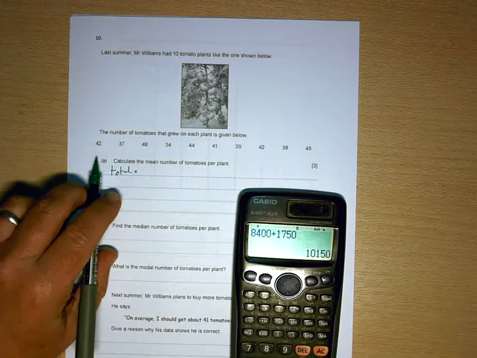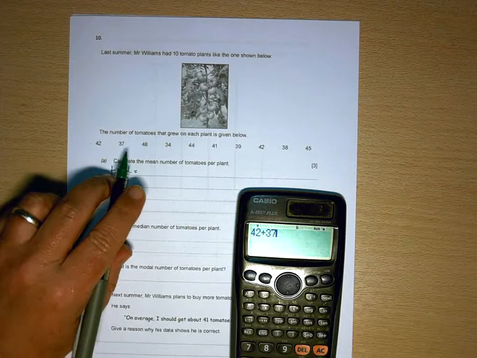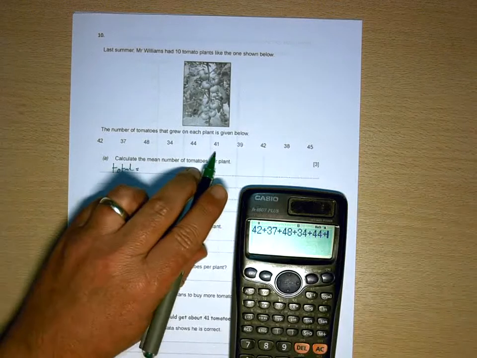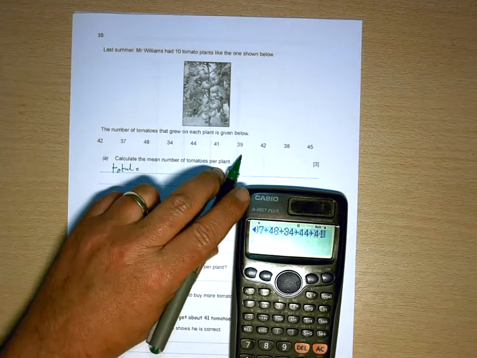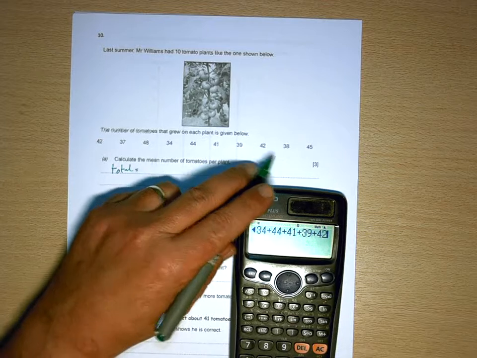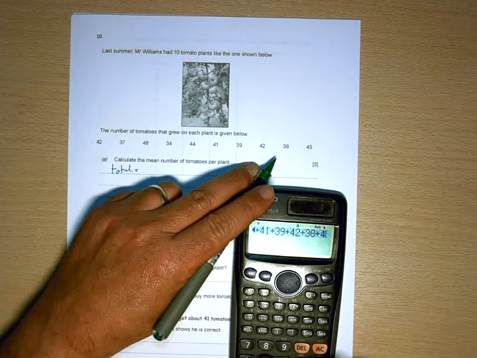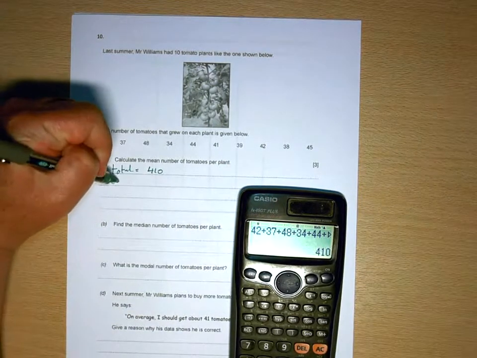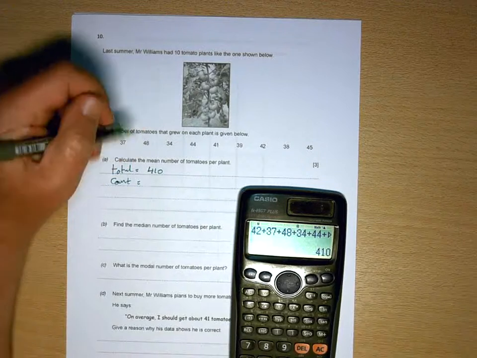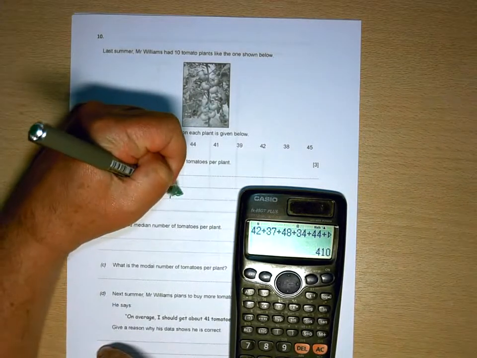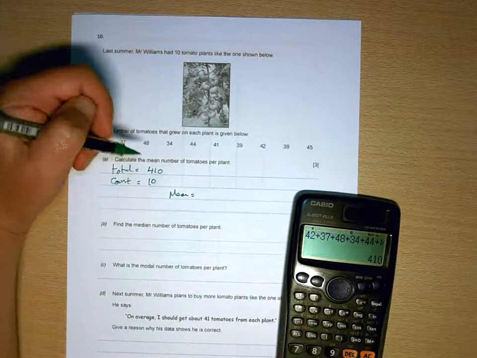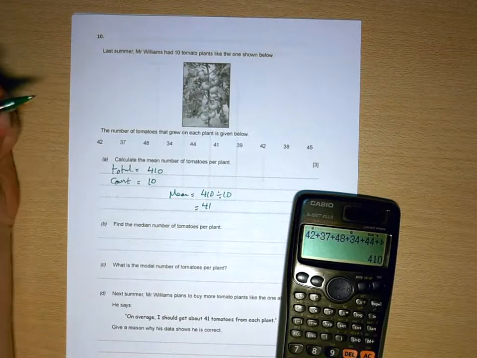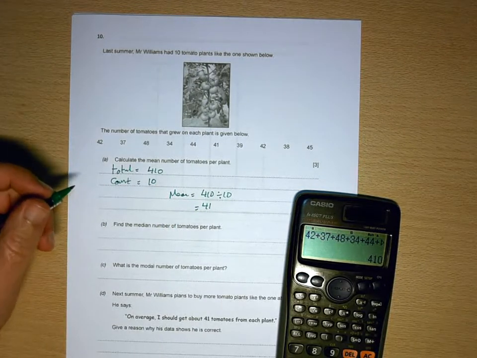So the total we get by adding them up. 42 plus 37, 48, 34, 44, 41, 39, 42, 38, 45, 410. The count, how many are there? 10. So the mean is the total divided by the count, which is 41 plants. 41 tomatoes.